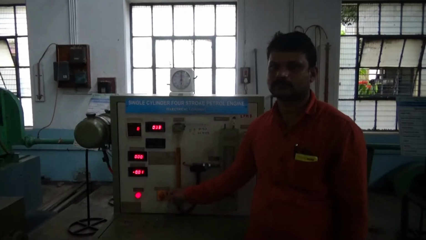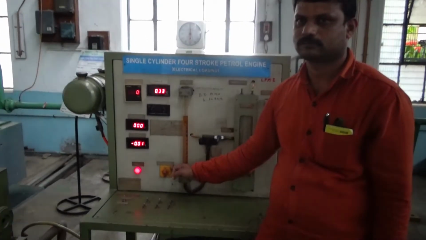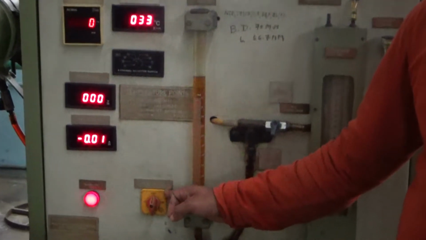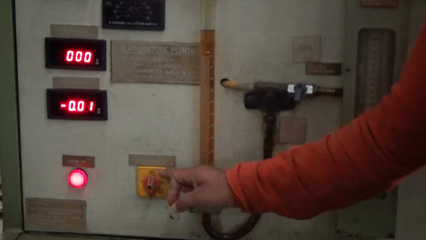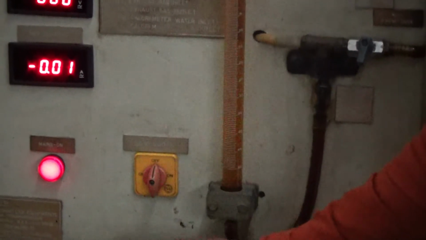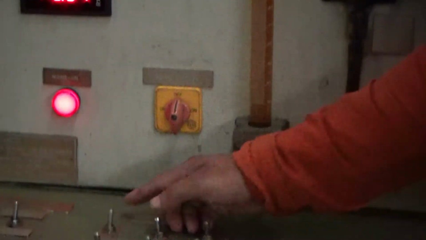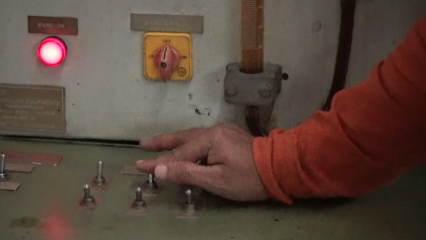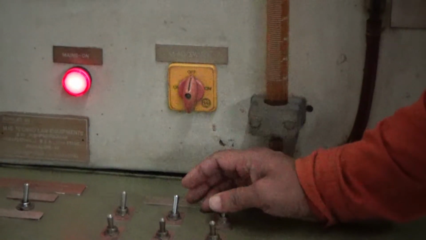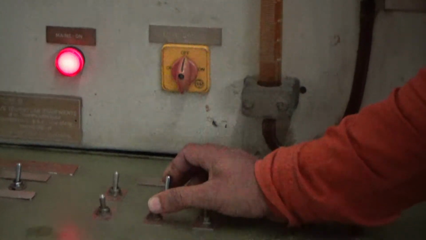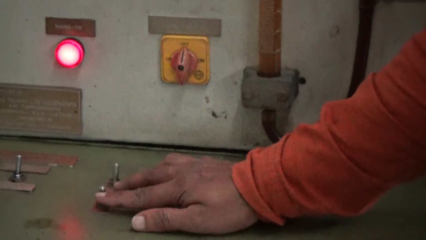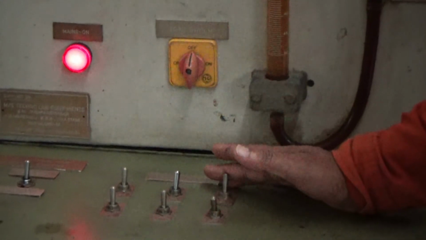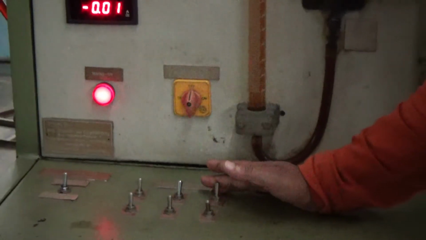So this is an electric loading system. We have a switch for switching the loading on and off. Once it is switched on, there are 5 or 6 stages of loading, and this is where the loading takes place. Loading at 5 different stages. This is an electrical loading system.